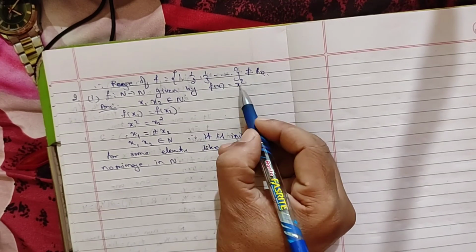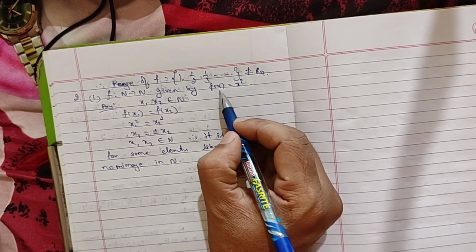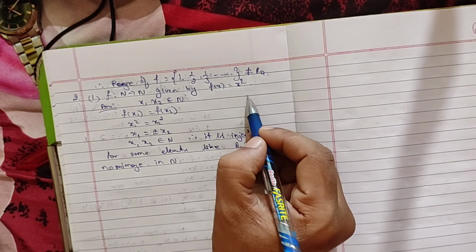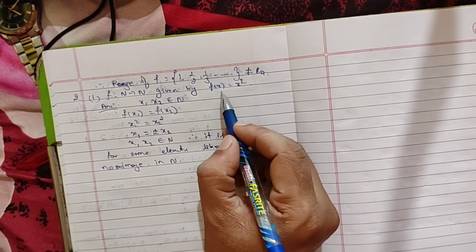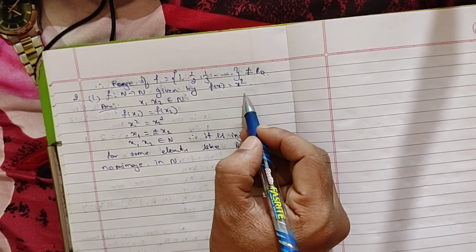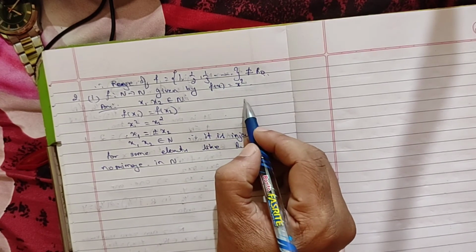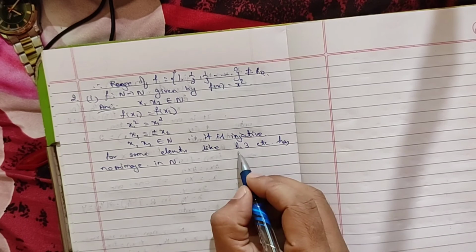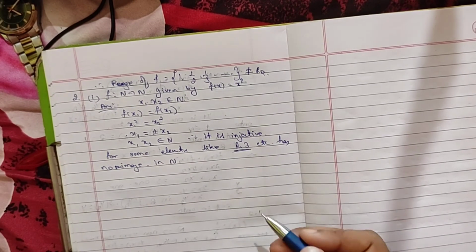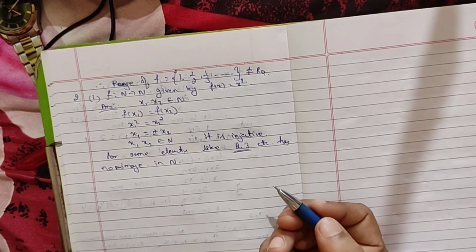Here f of x equals x square. If you take x as 1, the function is 1 square. If you take 2, you get 4. And if you take 3, you get 9. Then 3 is not there. So here 2 and 3 are not in the range, so such terms are not there.